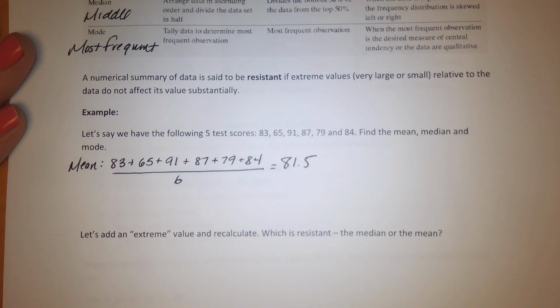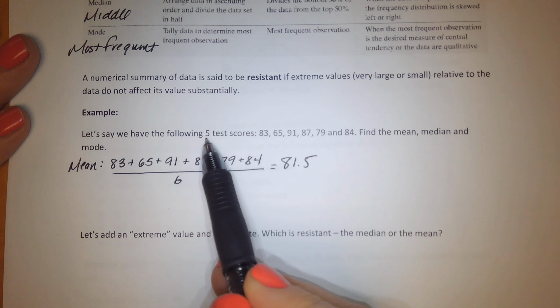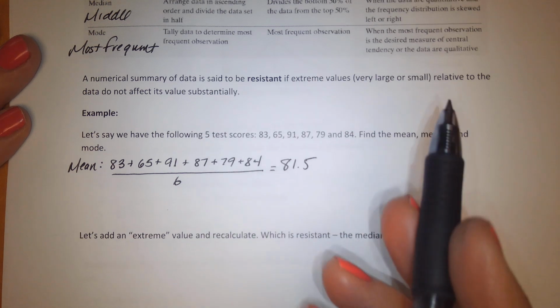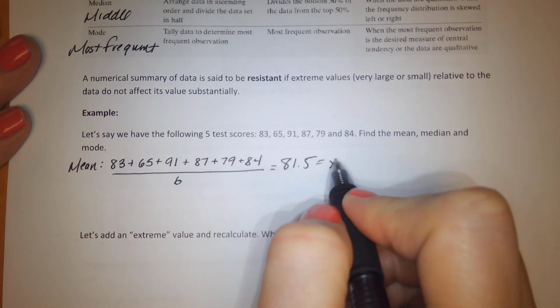Now, if this was just a sample, I'm assuming it's just a sample of the whole class. Let's say the whole class had 30 students, and this is just a sample of that. We would call this X bar.